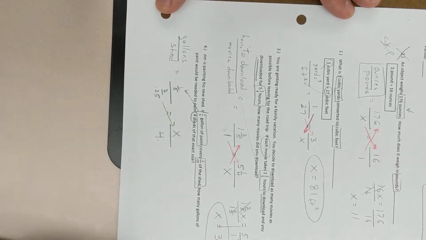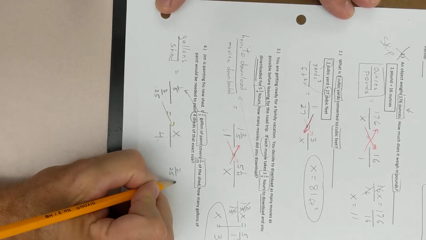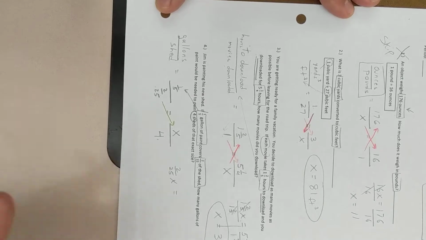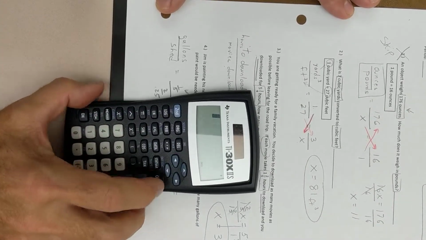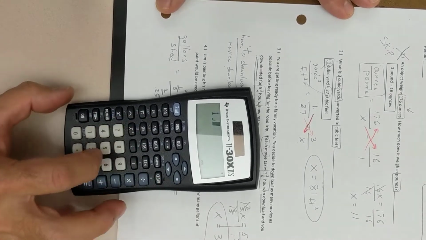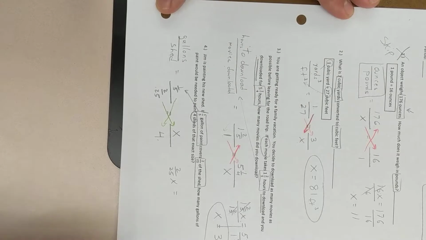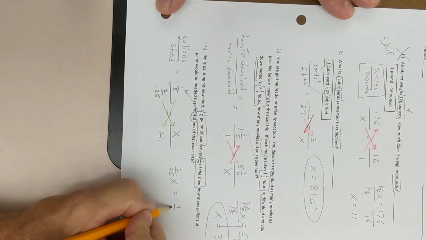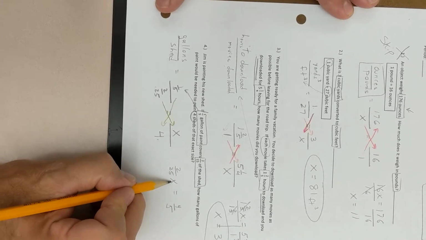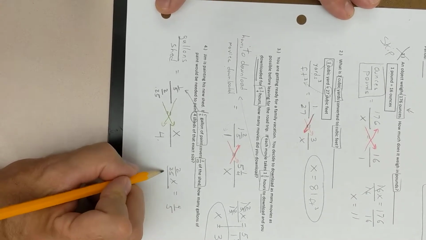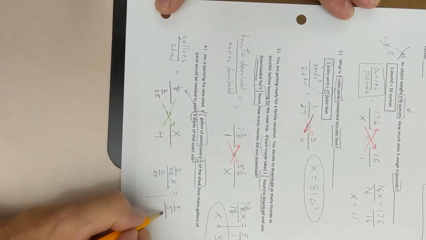2/25 times x is 2/25 x. And what is 1/5 times 4? Take your calculator. 1/5 times 4 is equal to 4/5. You probably knew that. And now we get rid of the number next to our variable, x, by dividing by that number. What you do to one side, you do to the other.